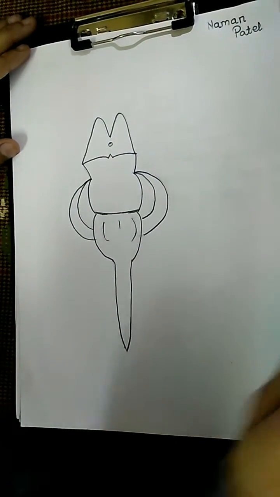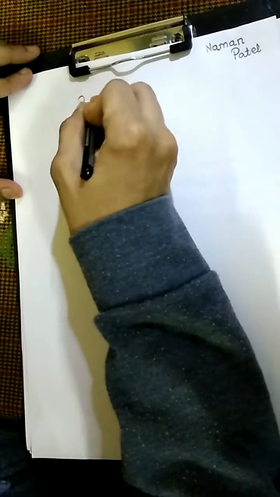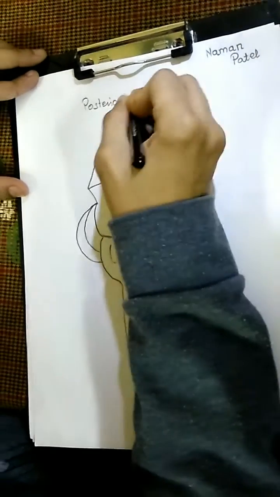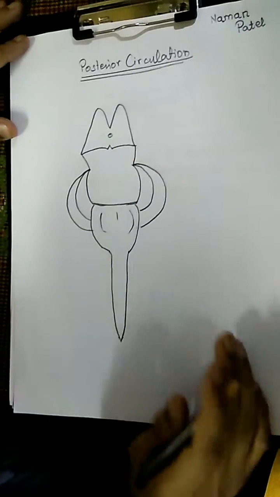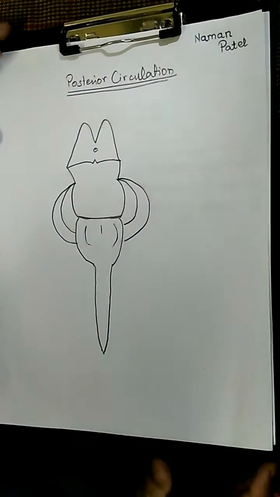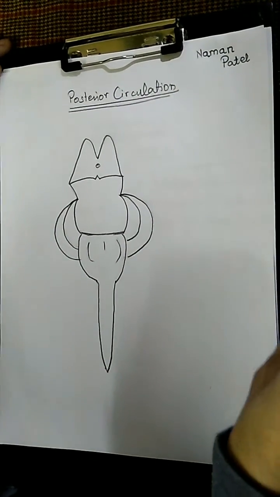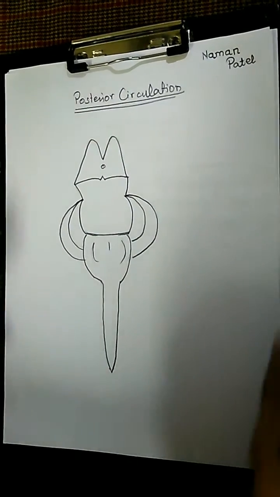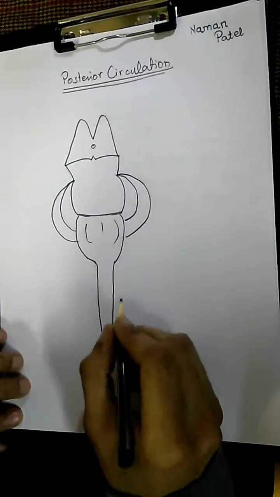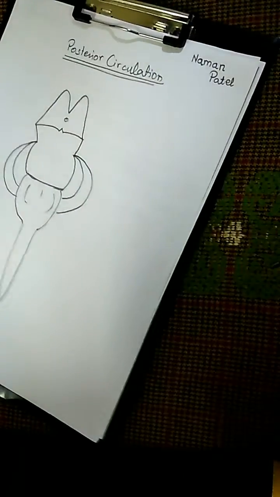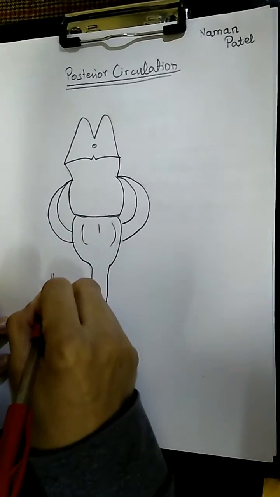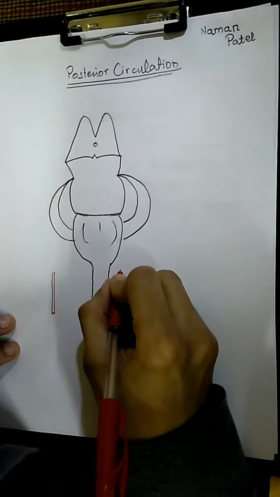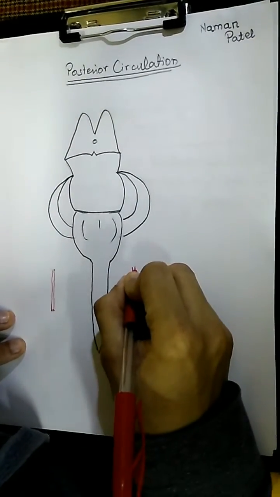Actually, the posterior circulation of the CNS all starts with the two vertebral arteries, which come from the subclavian artery. There are two vertebral arteries, the right one and the left one.